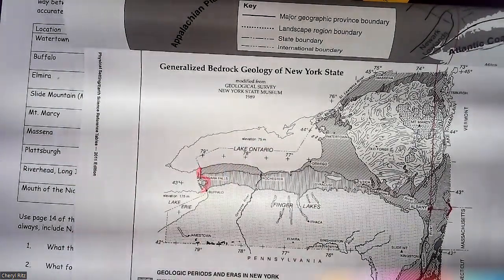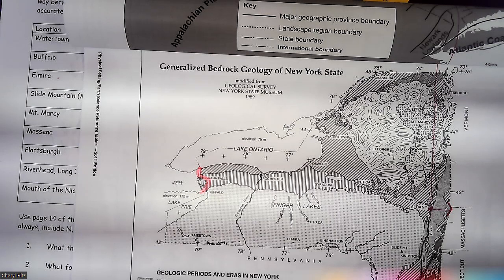So the next part is deciding, well, which way is the Niagara River flowing? So figure this out. You might need to use your reference table. Which way is the Niagara River flowing? Did you figure it out?